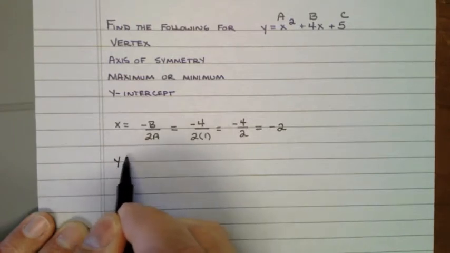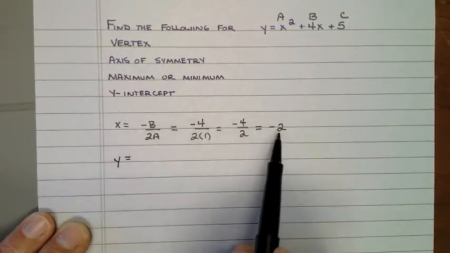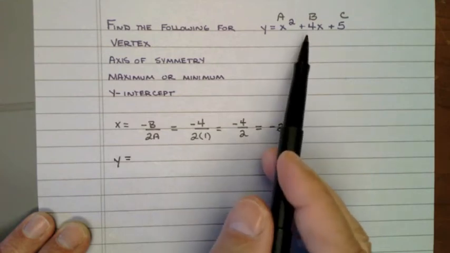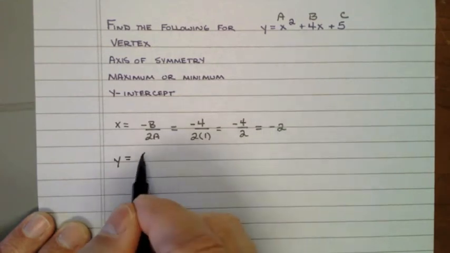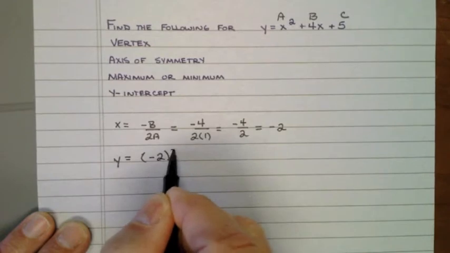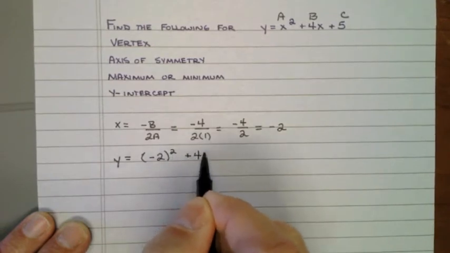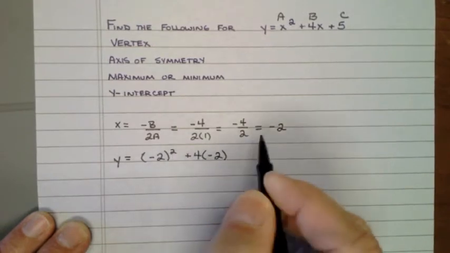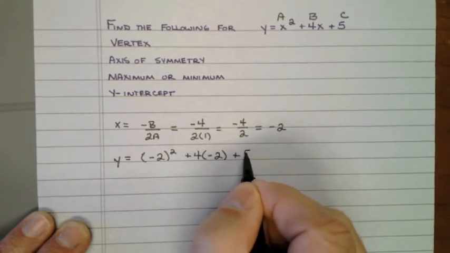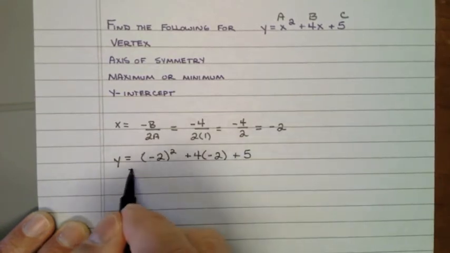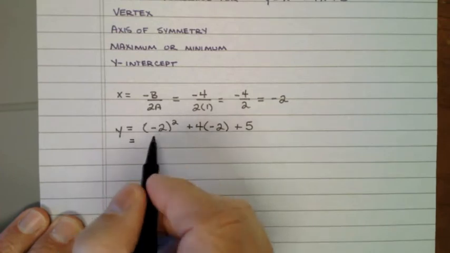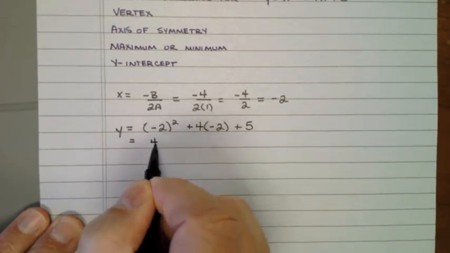To find the y coordinate of my vertex, I take the x and plug it back into this formula right here. That's negative 2 squared plus 4 times negative 2 plus 5. Negative 2 squared is negative 2 times negative 2. That's positive 4.